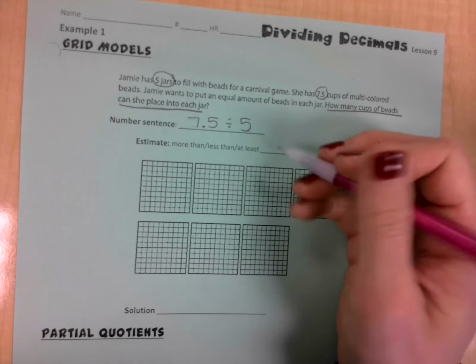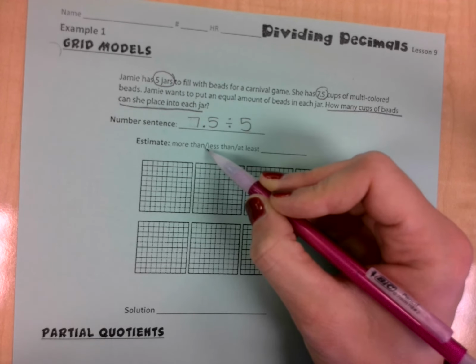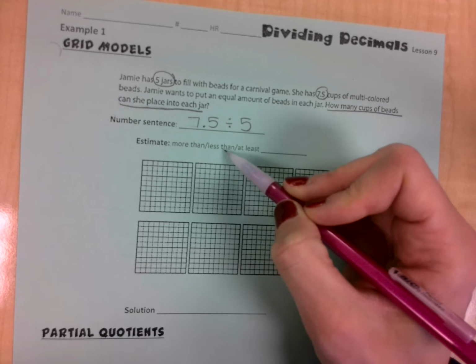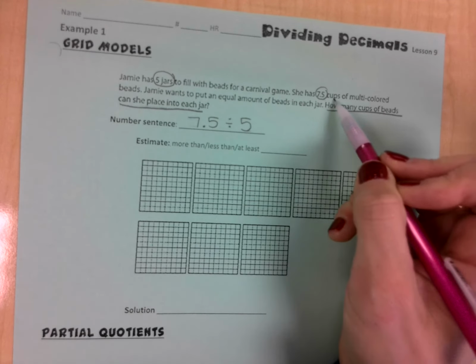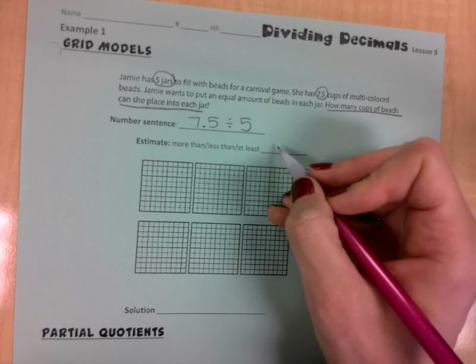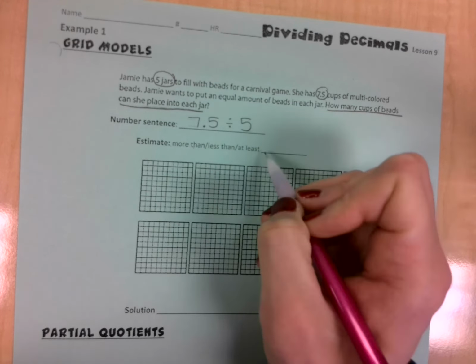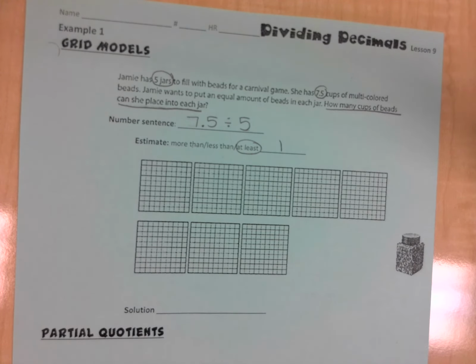It's going to be at least 1, because I know I can put 1 cup of beads into the 5 different jars. So we're going to have at least 1 whole here.